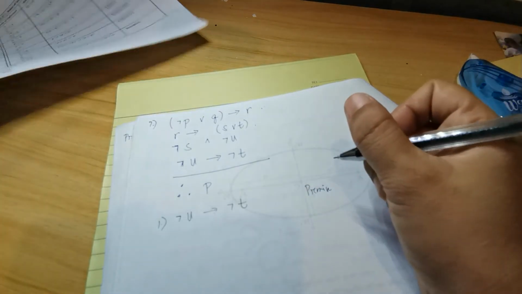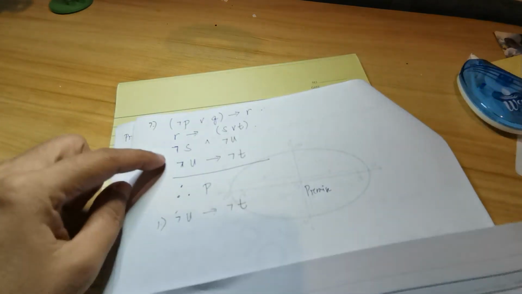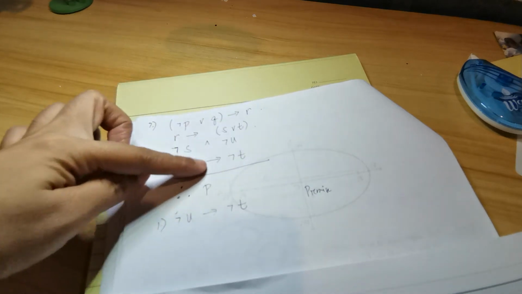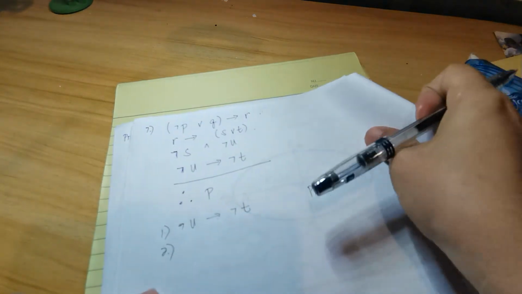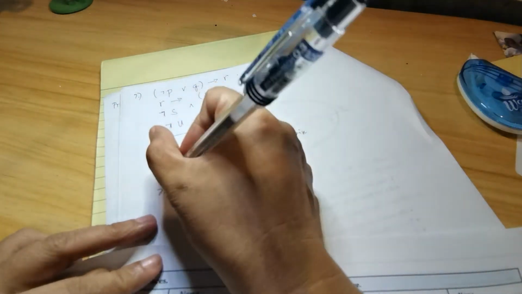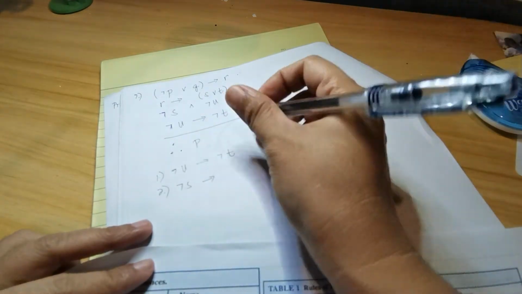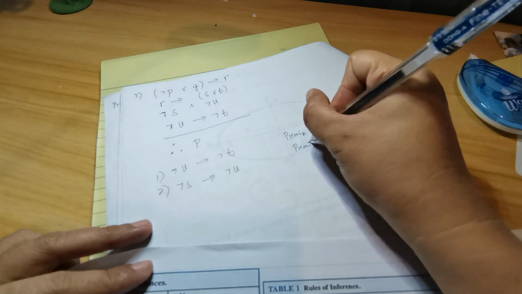Okay? So, kung titignan natin doon, wala tayong single na variable dyan na premise. Pero kung titignan natin, meron rin tayong not S implies not Q. Okay, so this is also a premise.